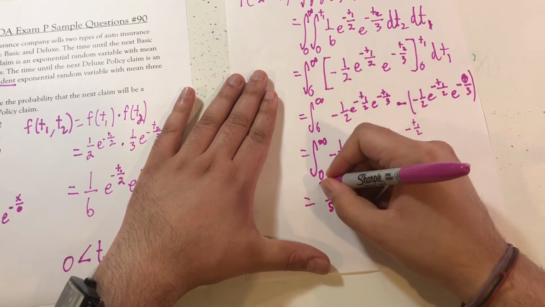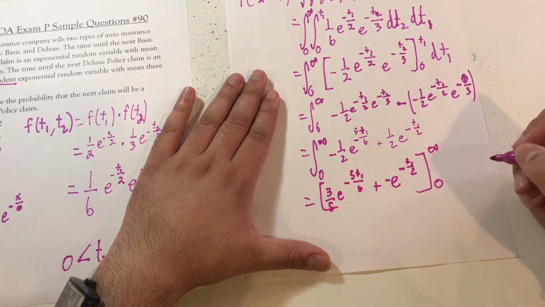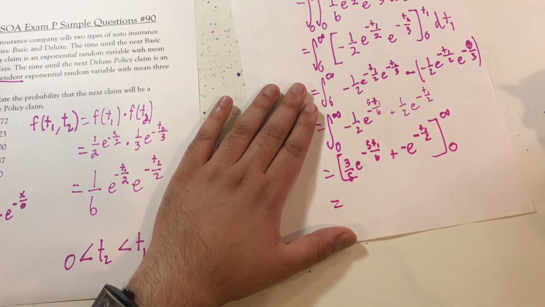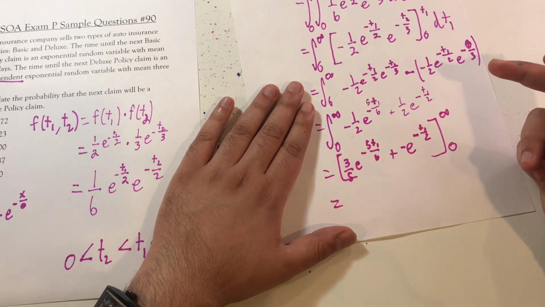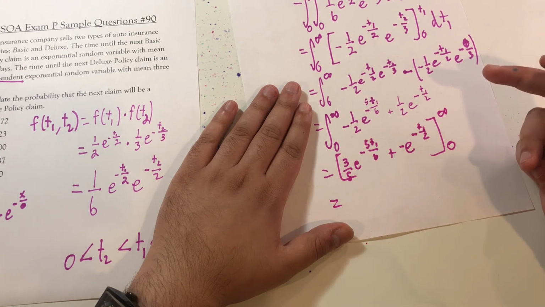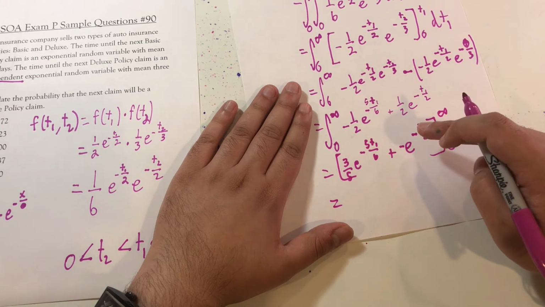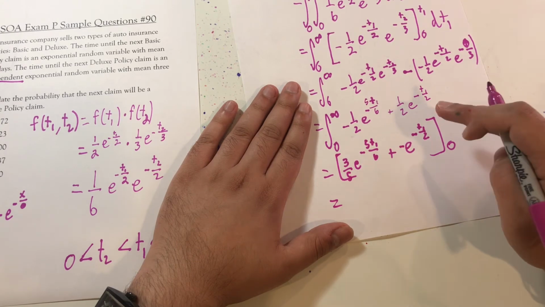And all of that is going from infinity to 0. Okay, and just plugging in those values, that's 0, that's 0. That ends up becoming (3 over 5 plus 1).